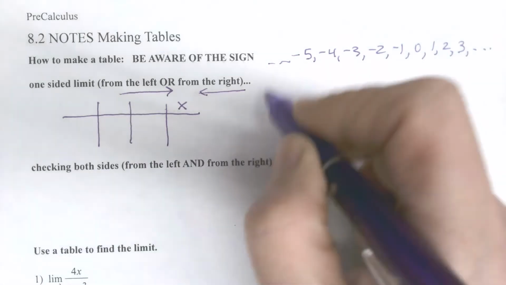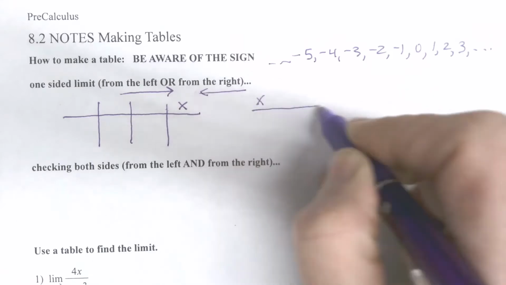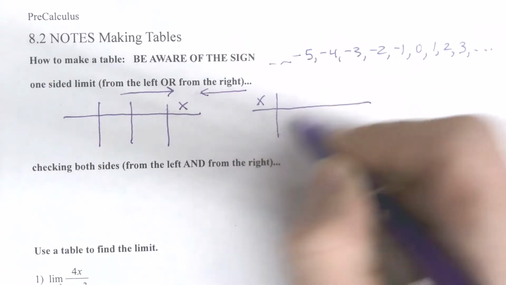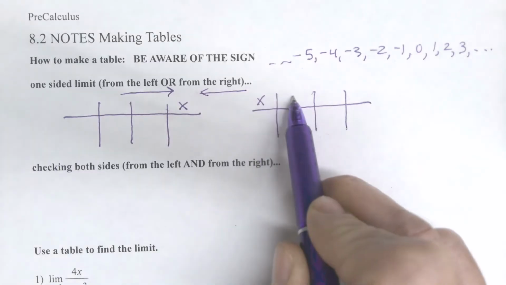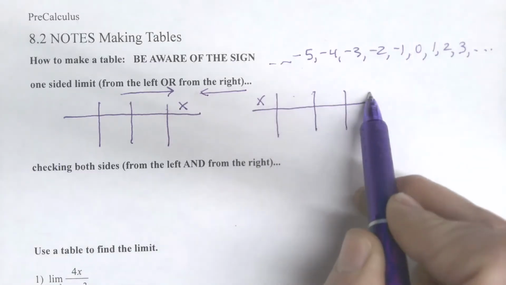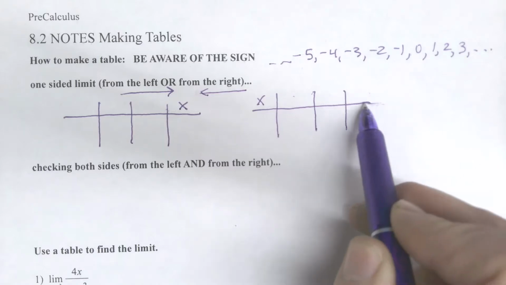If we're approaching from the right, then we're going to put in our table values that are just slightly bigger and even bigger and even bigger than our x value that we're looking for.